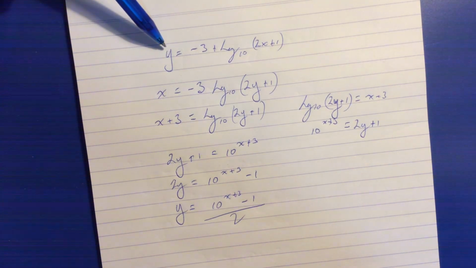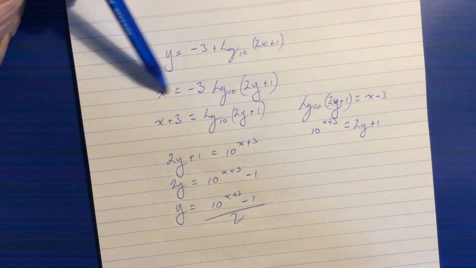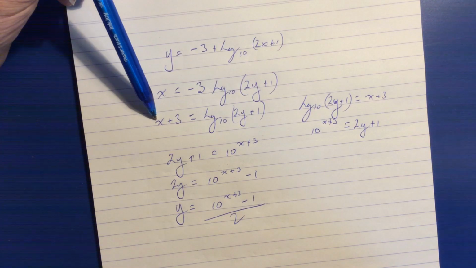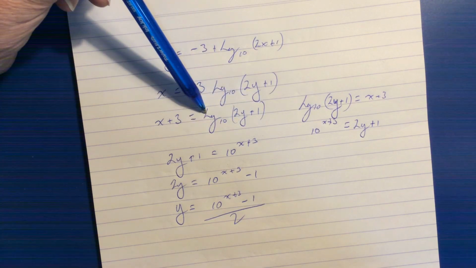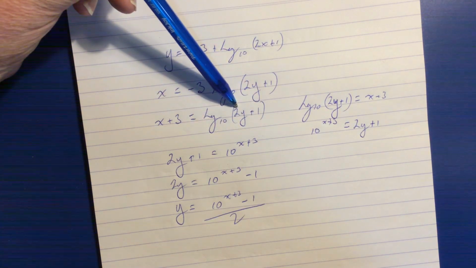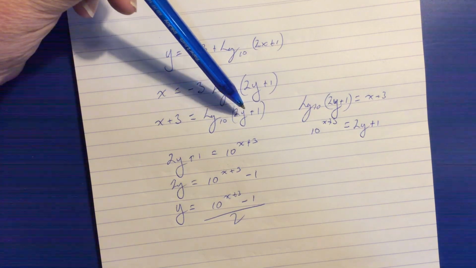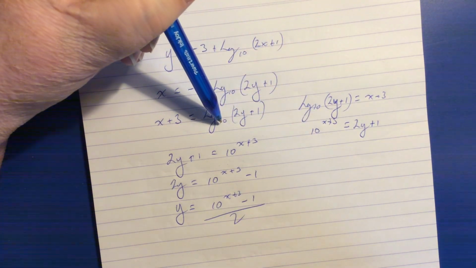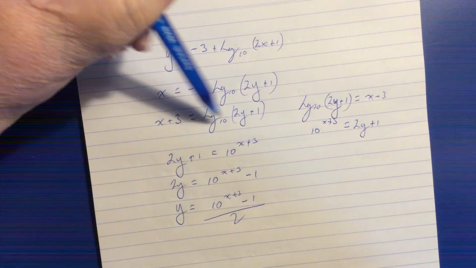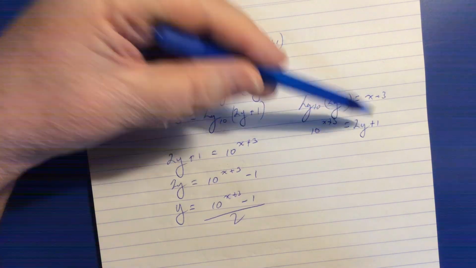So the general rule is that if you want to find an inverse, you replace x with y and y with x. So we swap them around, and we get this. And with a little bit of work, a tiny bit of manipulation, we get this and this. And so we have a log expression on its own here. Now, we can rewrite this in exponential form. So what this is saying is that 10 to the power of x plus 3 is going to equal that. And that's what we've got here.